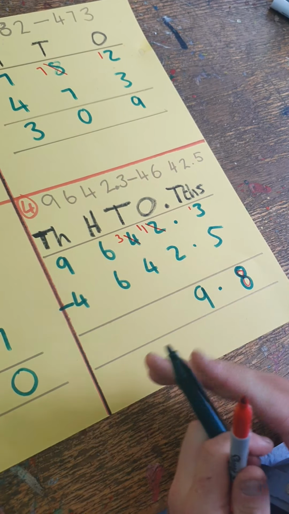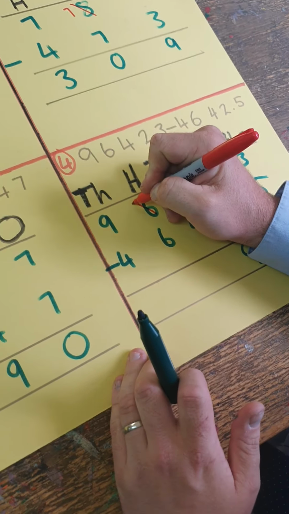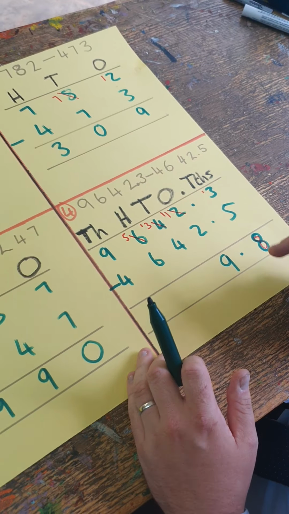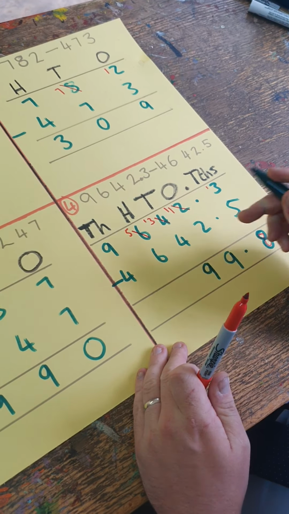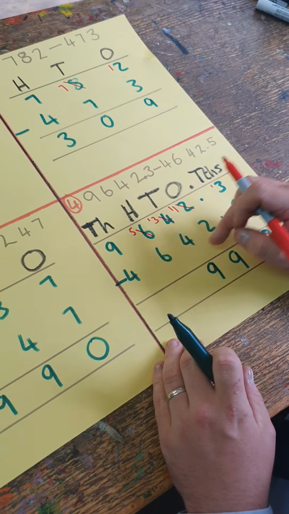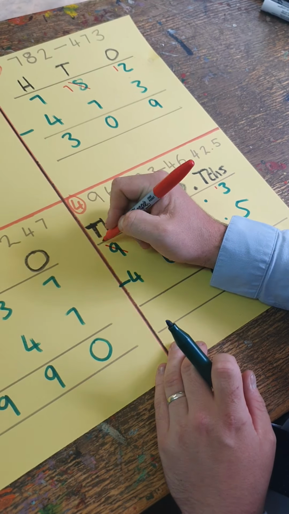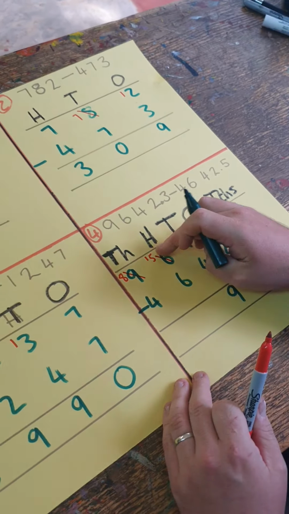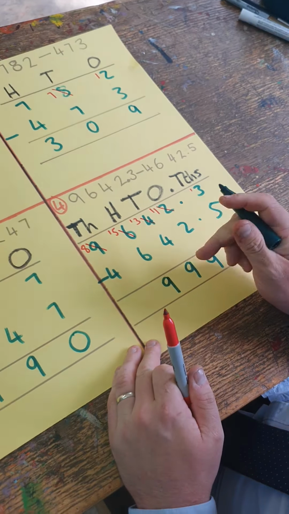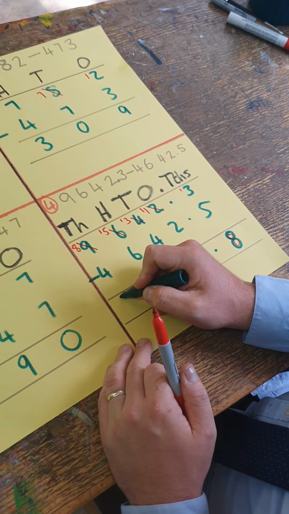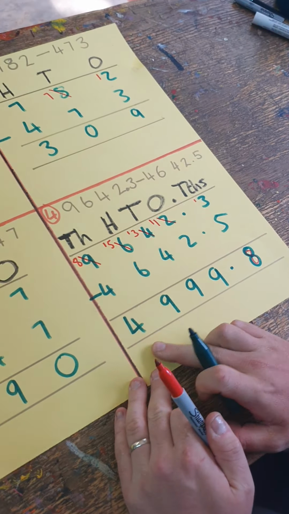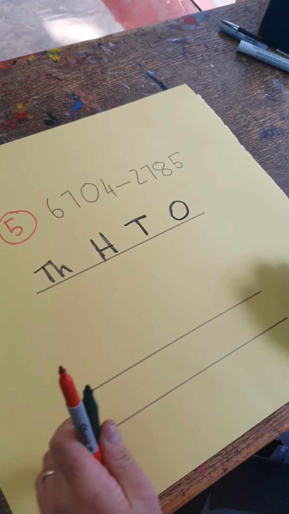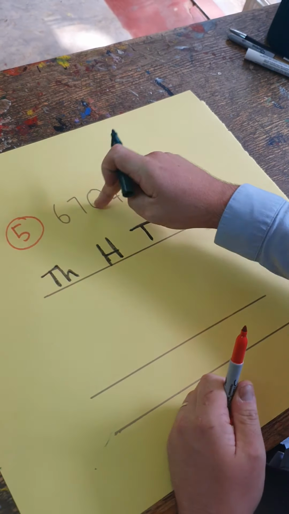3 take away 4, again we can't do it, so we have to steal from here. My 6 becomes a 5, I put my 1 onto there, now it's 13 take away 4. We can do that, which is 9. And yet again, 5 take away 6, we can't do that. So I steal from here, my 9 becomes an 8, and my 1 goes over there. 15 take away 6 is 9. And we can do 8 take away 4, which is 4. So my new number is 4,999.8.